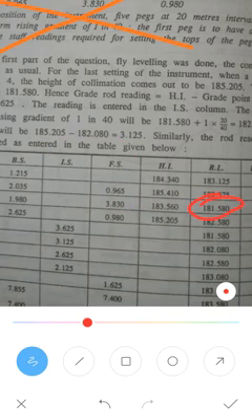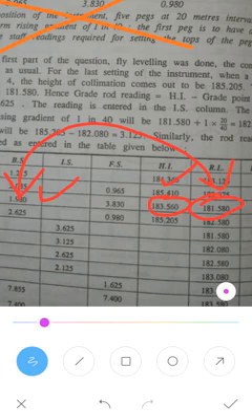This value plus 1.980, almost like 2, if you add it, you will get HI. 181.580 plus 1.980 gives 183.560. Now this value is finished.